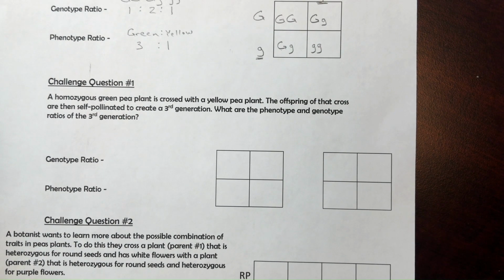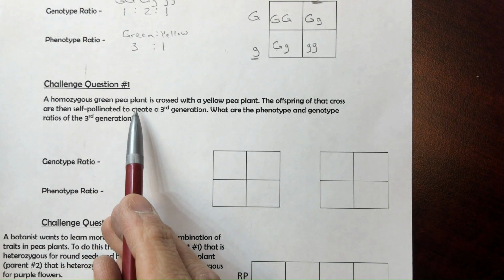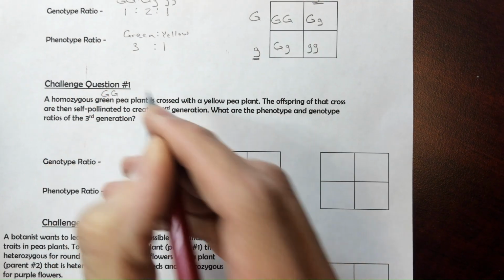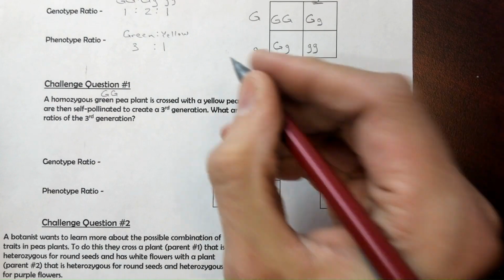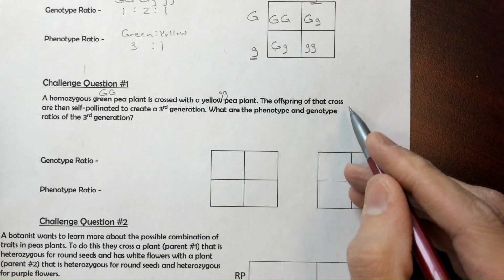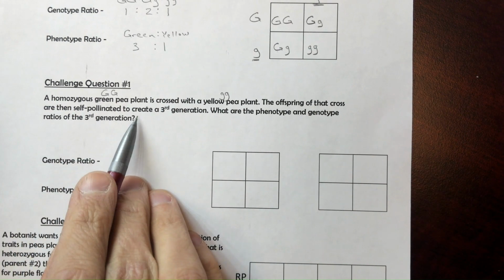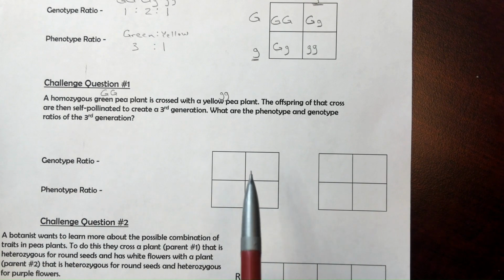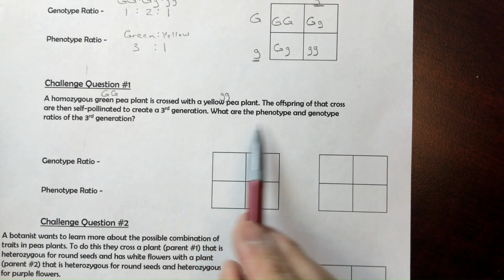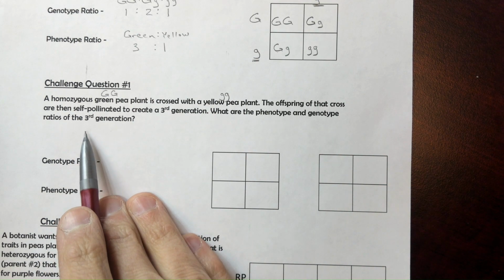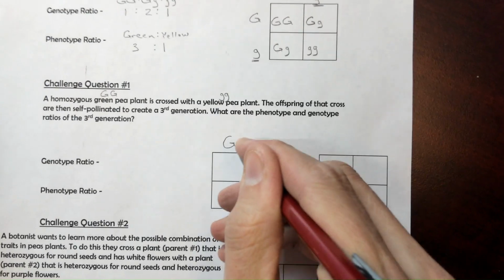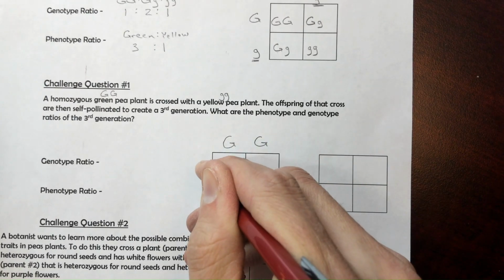So challenge question 1 says a homozygous green pea, so homozygous green is going to be capital G, is crossed with a yellow pea, and yellow pea is lowercase g's. And the offspring of that cross are then self-pollinated to create a 3rd generation. So we're going to have to do 2 Punnett squares for this, for generation 2 and 3. So what are the phenotype and genotype ratios of that 3rd generation? All right, so let's figure out, using the 1st generation, what the 2nd generation's ratios are.